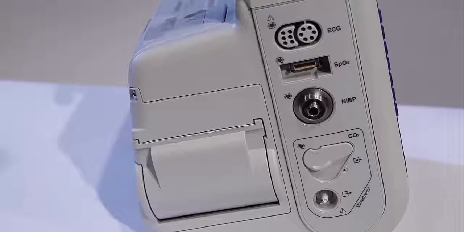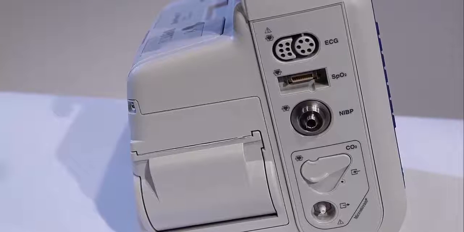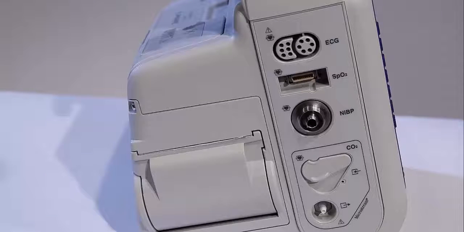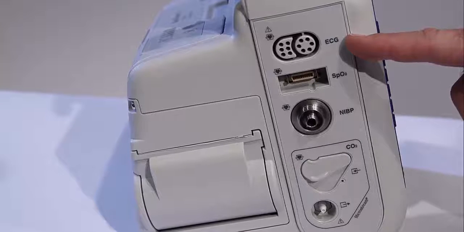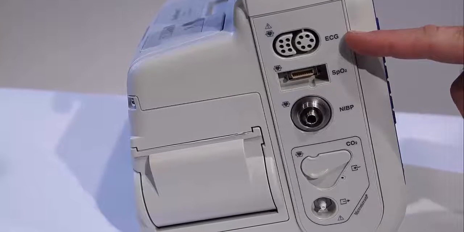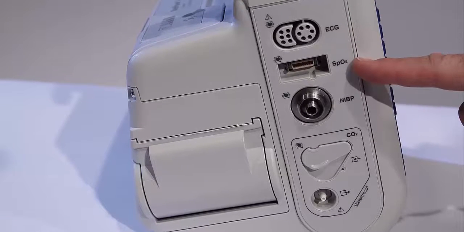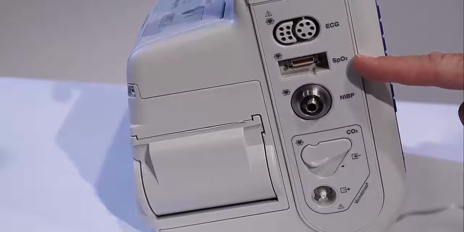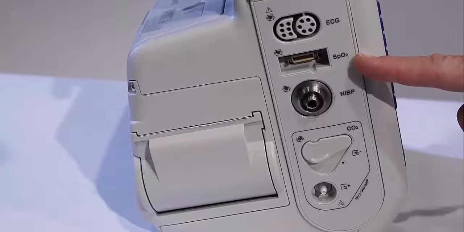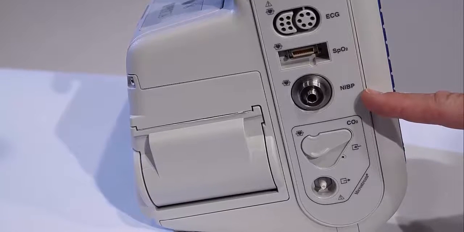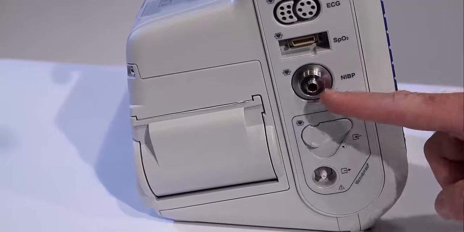On the left side, there are basic monitoring functions, including 3, 5, and 12-lead ECG with interpretation and measurements. It also has Masimo SET Rainbow technology with pulse oximeter-based carboxyhemoglobin or SpCO, as well as methemoglobin or SpMet measurement. The Propaq MD has non-invasive blood pressure capability from the Welch Allyn Propaq line.